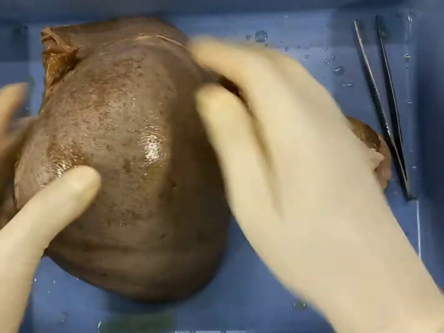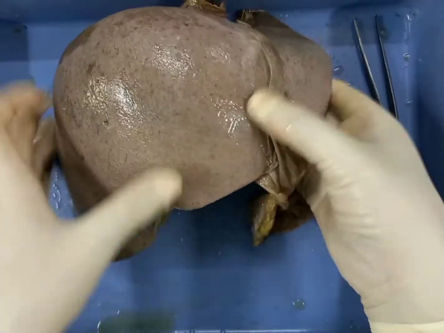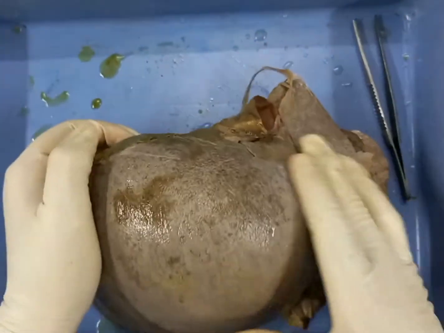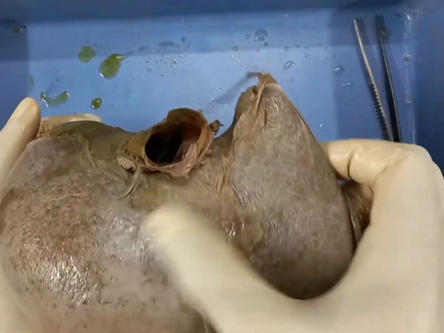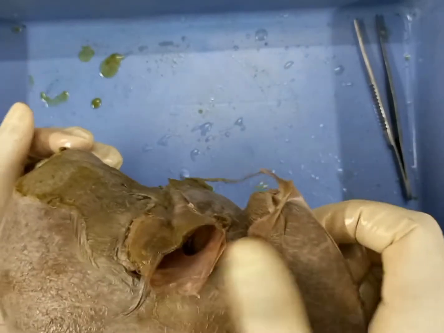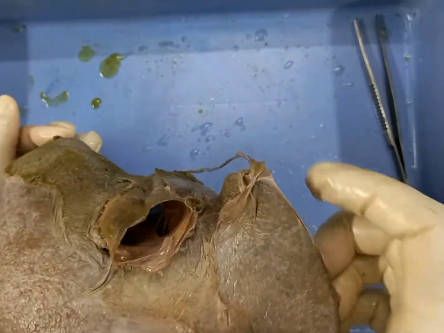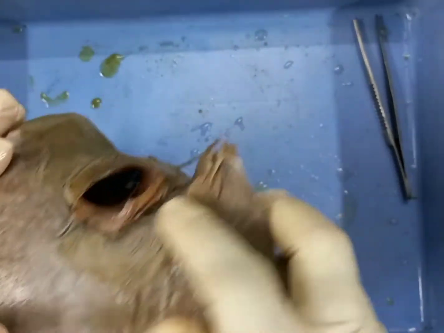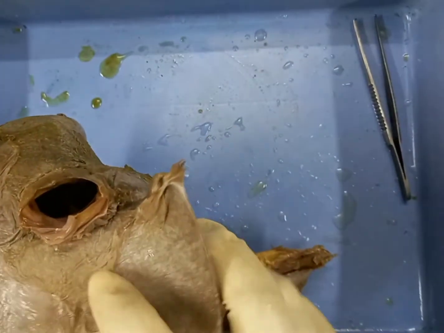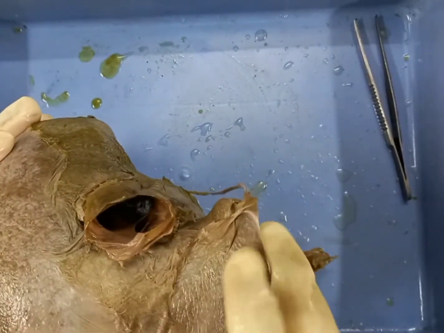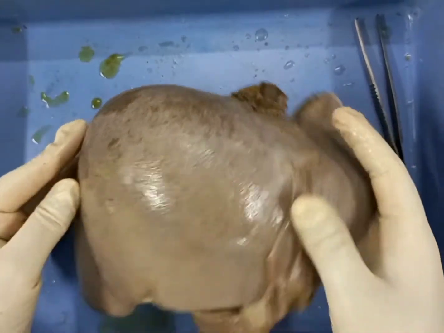If you see other relations on the superior surface, it is in relation to the diaphragm, and this concave central part is in relation to the central tendon of the diaphragm, which is in relation to the pericardium.